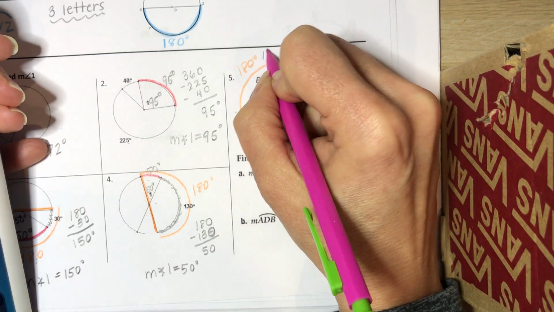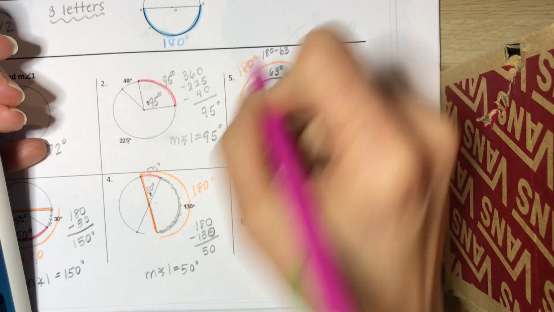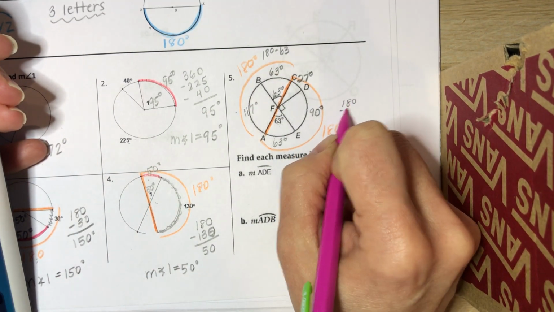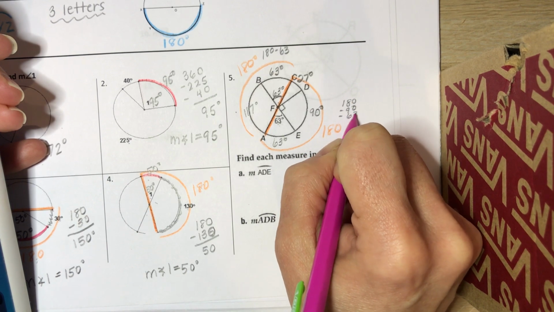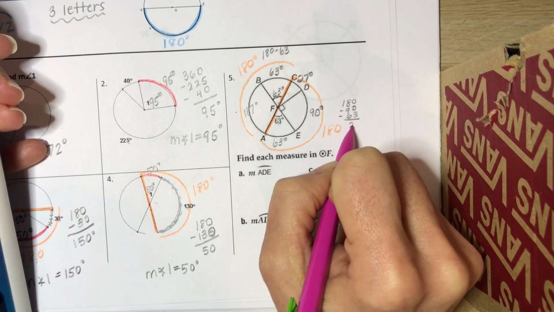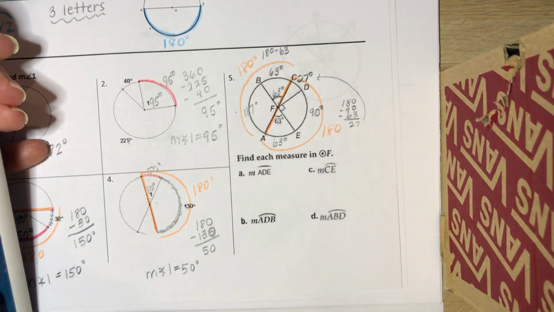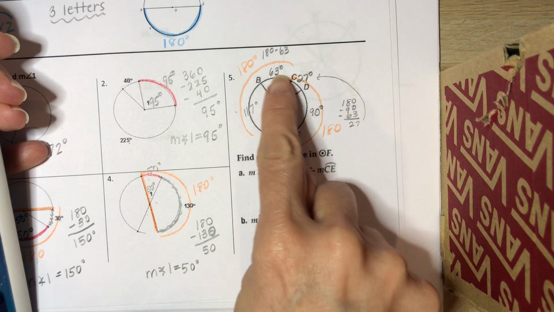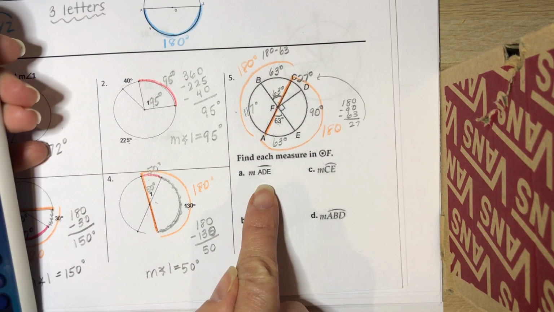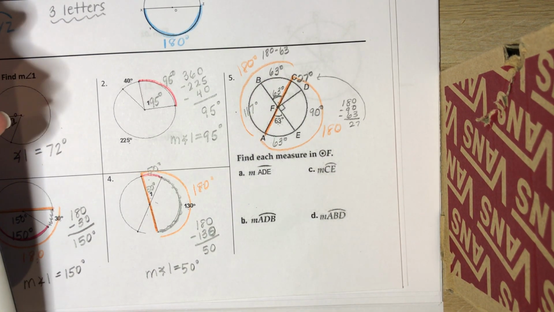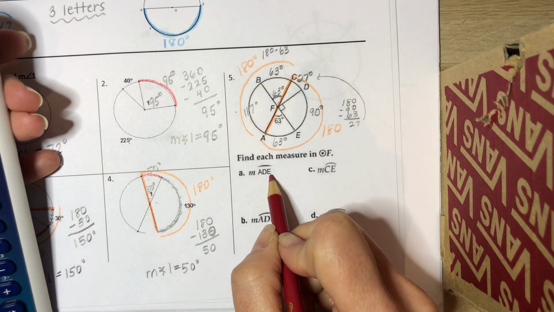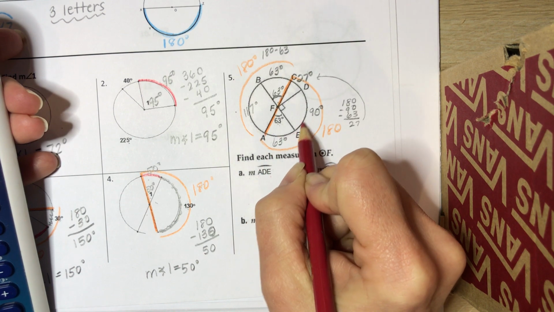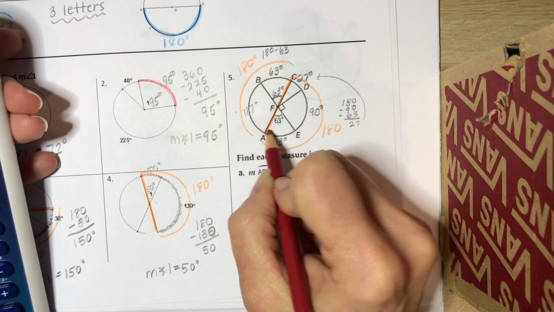All right, I'm going to show that work here so that you know where that's coming from. Over here I did 180 minus 90 minus 63. That's where the 27 came in. So now, if you take a look, I know the measures of all of my individual arcs. Down here, let's take a look at what they want. They want to know ADE, A to D to E. Well, look, if I go this way, oh, I already passed E. That's the wrong way.